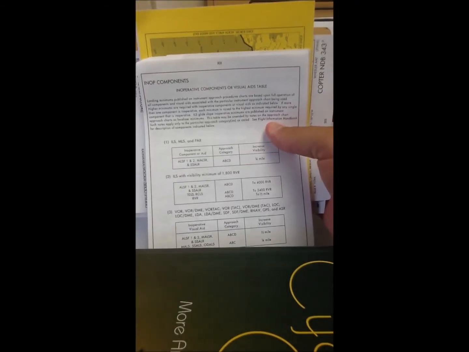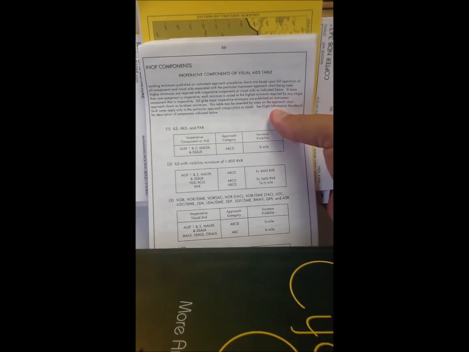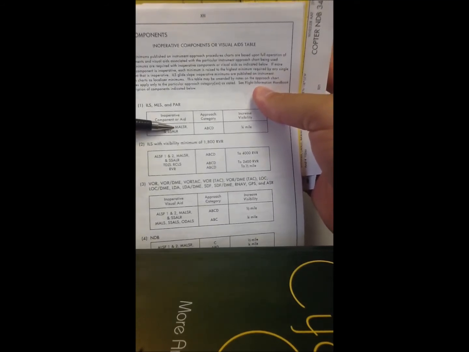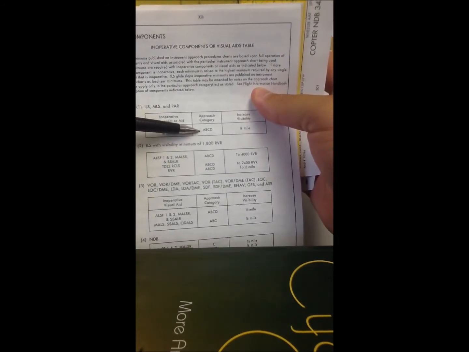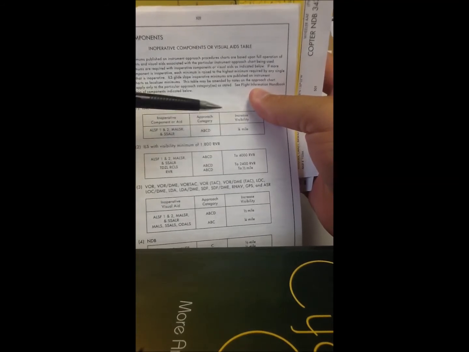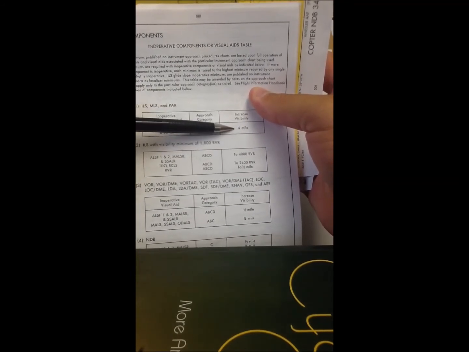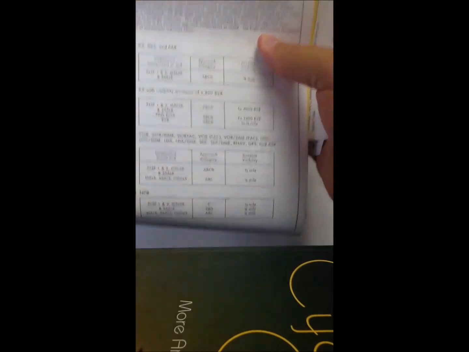This is your INOPS component chart. It's in the front of all your instrument approach plates. If you look, we're doing the ILS there in Honolulu. ILS, normal ILS, INOPS component Mauser for all the categories Alpha, Bravo, Charlie, and Delta. Says increase visibility by a quarter mile. Alright, so we'll do that.